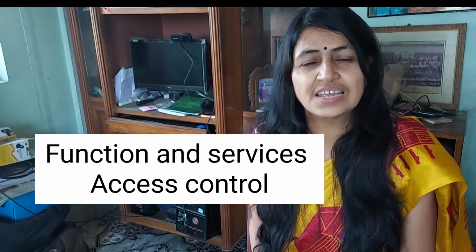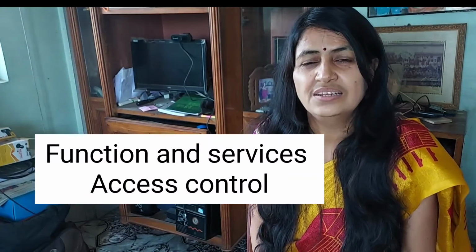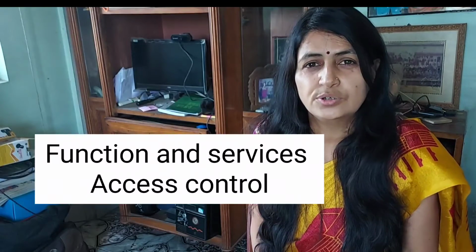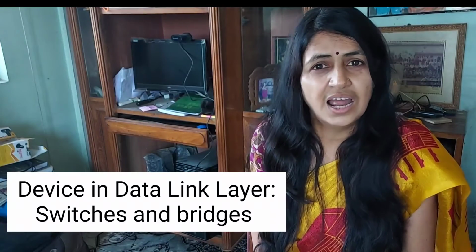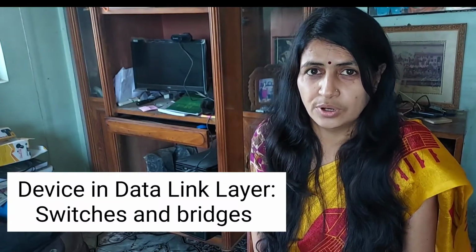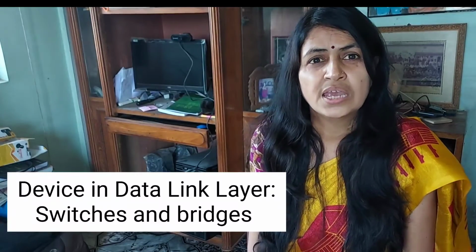The devices are switches and bridges. These are the main devices. So we can say that the physical layer, data link layer and network layer are the hardware part of the OSI model, and the rest of the layers are the software part of the OSI model.